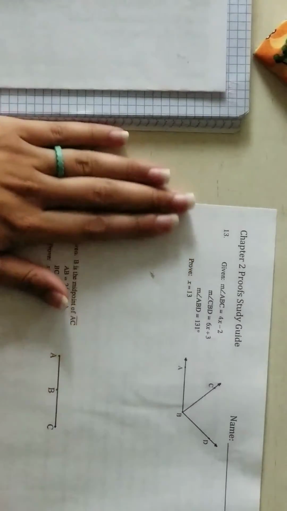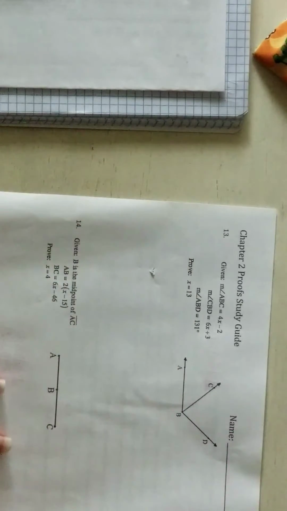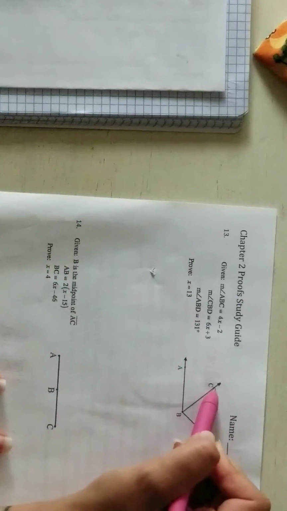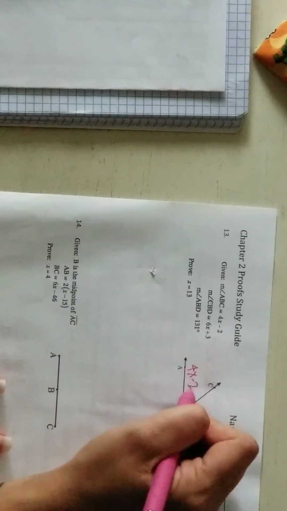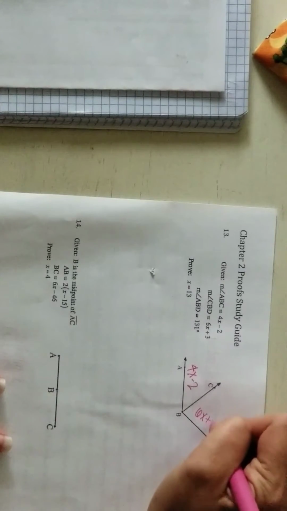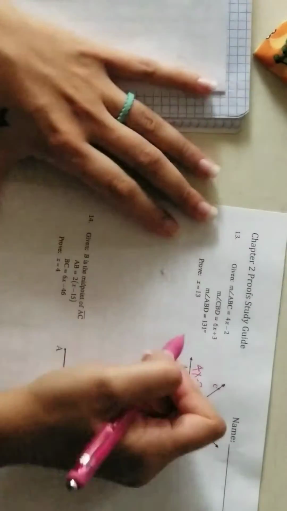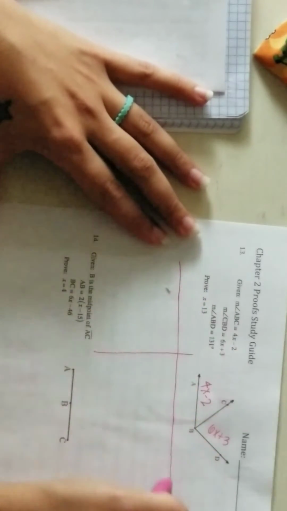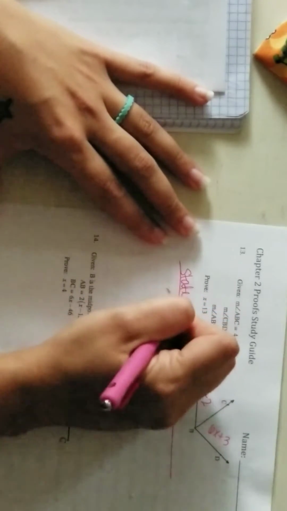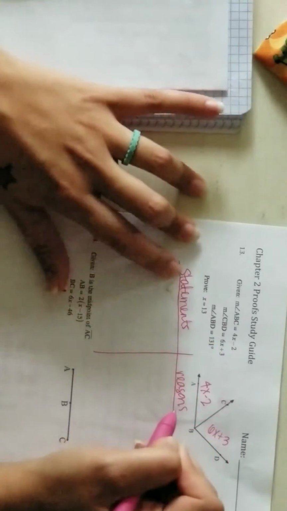Now, let's look at the back where we have to fill in the proofs. We have to create our own proof. Now, it talks about angles on this. It starts by saying that the measure of angle ABC, which is this guy right here, is 4x minus 2, and this one is 6x plus 3. Then the entire thing is 131 degrees. So what we're going to do is create our 2-column proof. Statements. Reasons. And I don't know what this whole is.